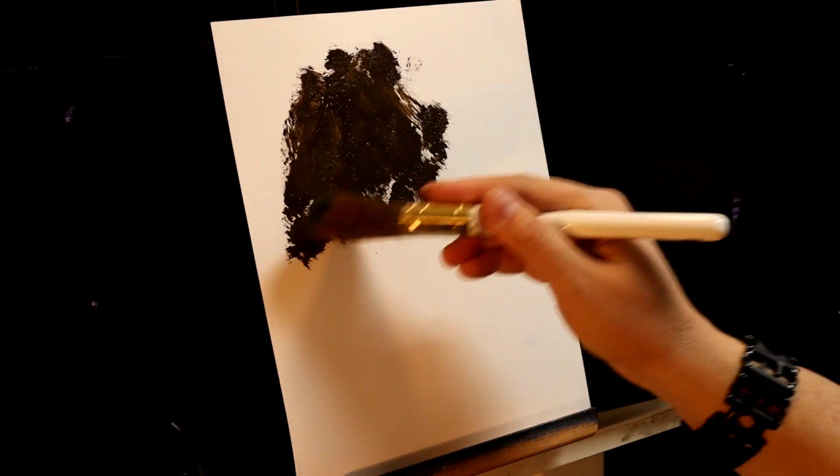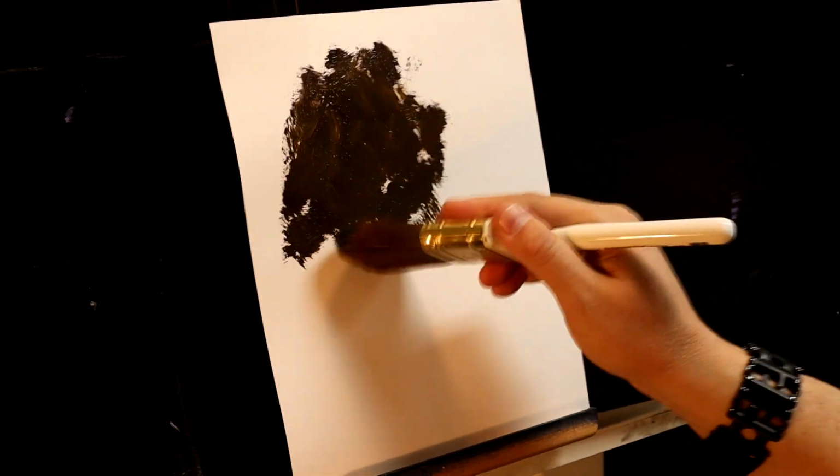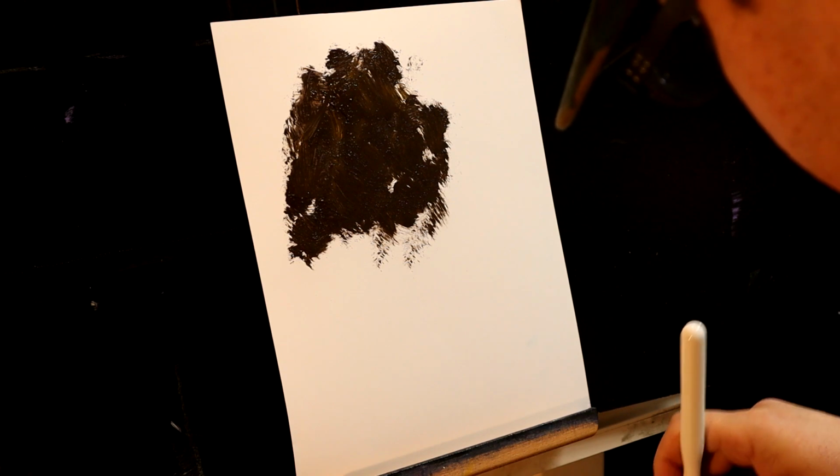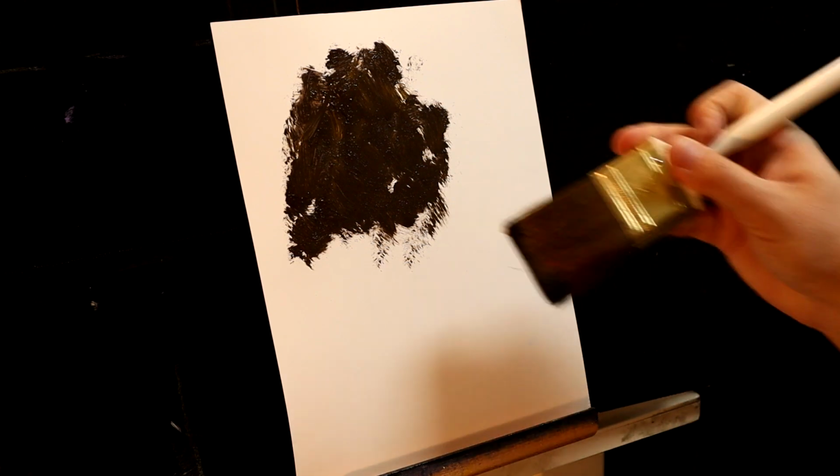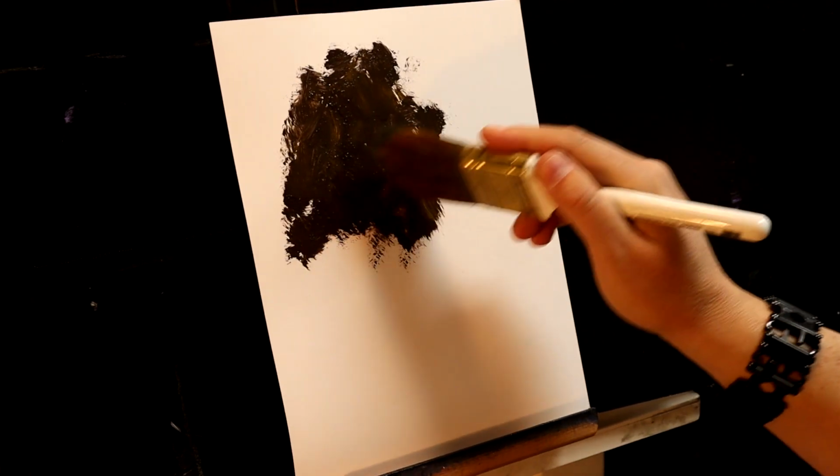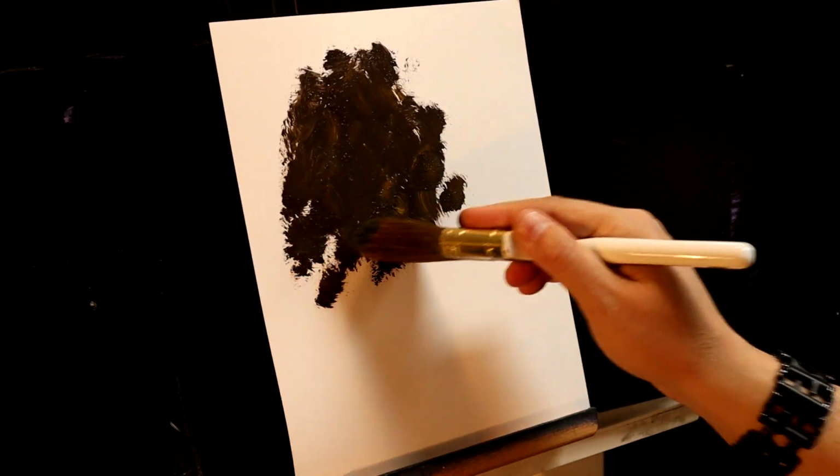I like a tapping technique to create my tree texture. Now you can just apply that in however you want. But the point is, you're covering a lot of territory in a very short period of time.